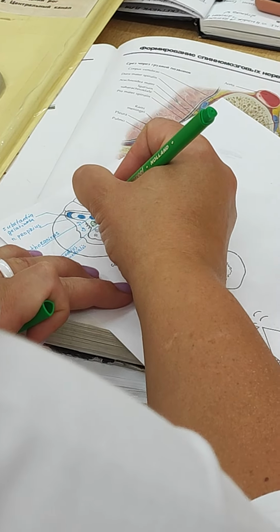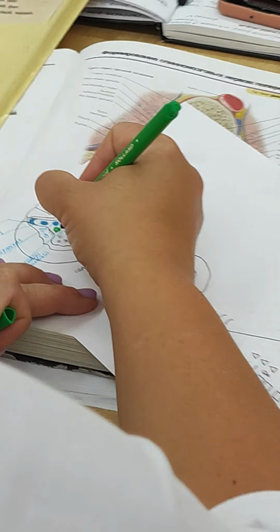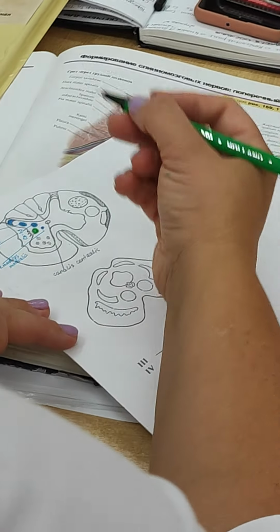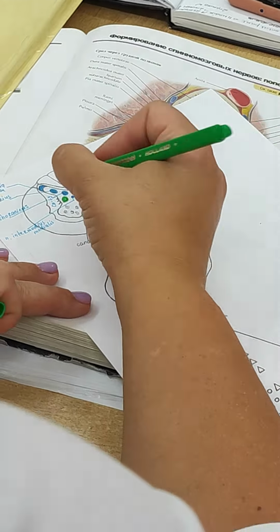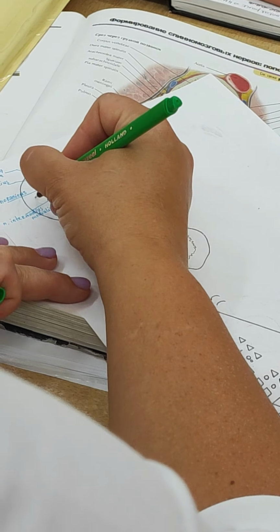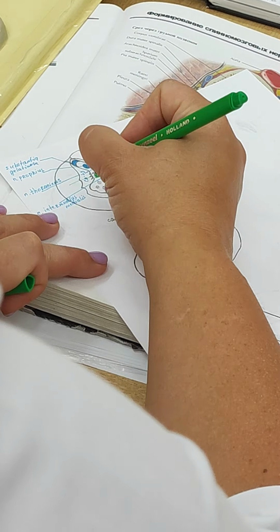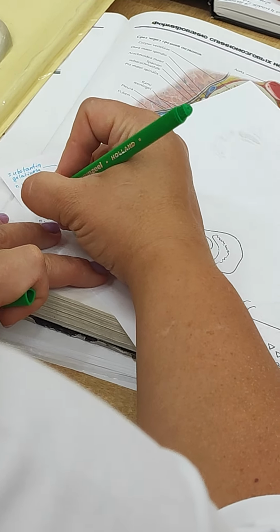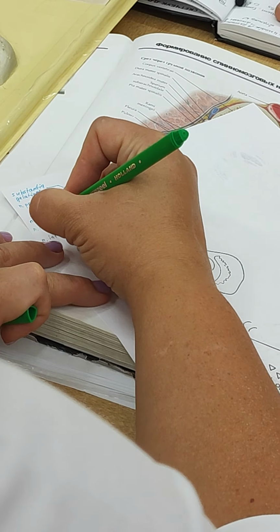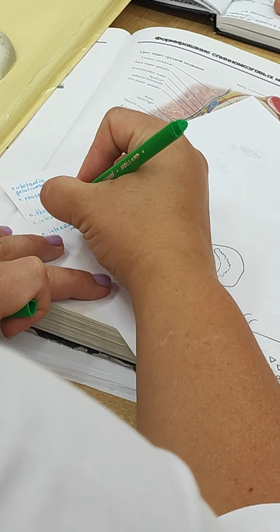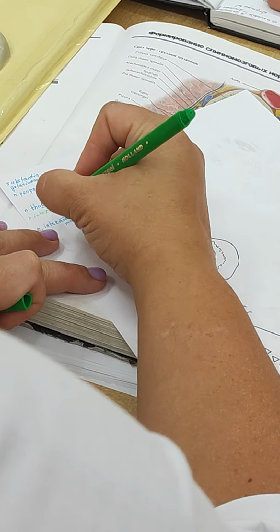Vegetative nuclei are sympathetic nuclei, the nuclei of the sympathetic nervous system. Those nuclei are the lateral intermediate nuclei, nucleus intermedius lateralis.